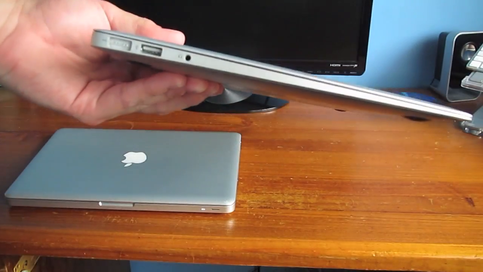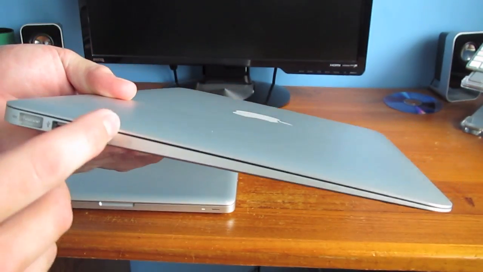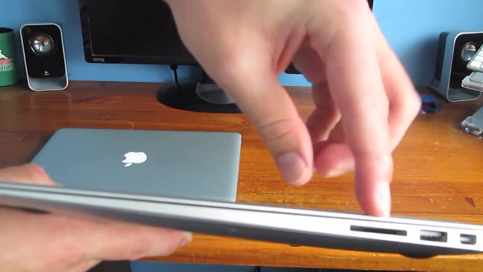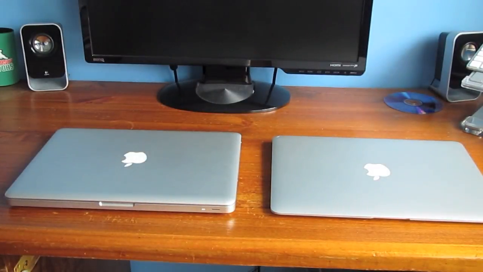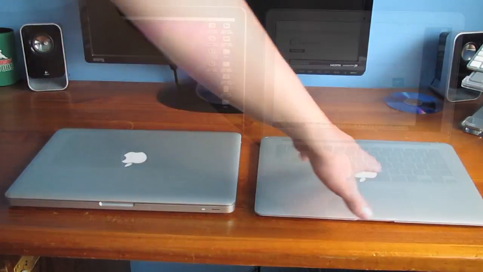Then going around the ports of the MacBook Air, we have the charging input, USB 2, a headphone port. Going around the right hand side, we have Thunderbolt, USB 2, and the SD card slot. So with the MacBook Air, you don't get FireWire 800, you don't get Ethernet, you don't get the battery indicator, you don't get the SuperDrive, and you don't get the Kensington lock. So quite a few less ports on the MacBook Air.